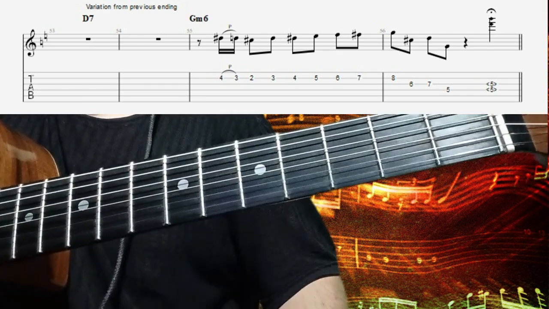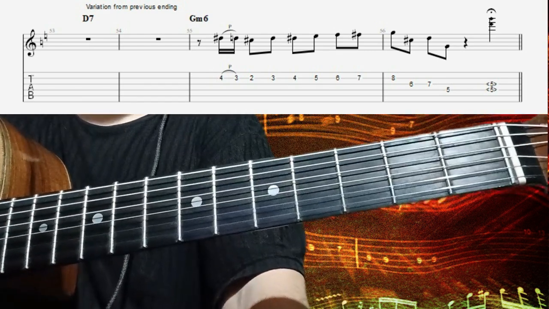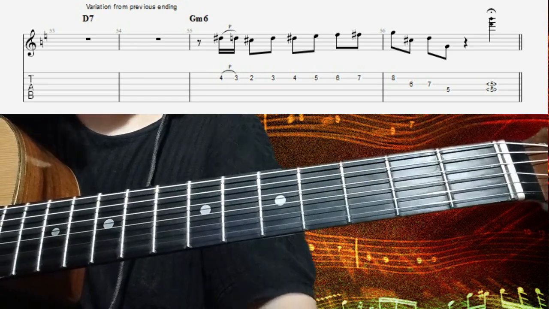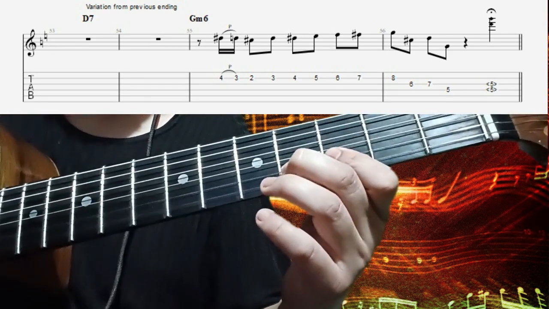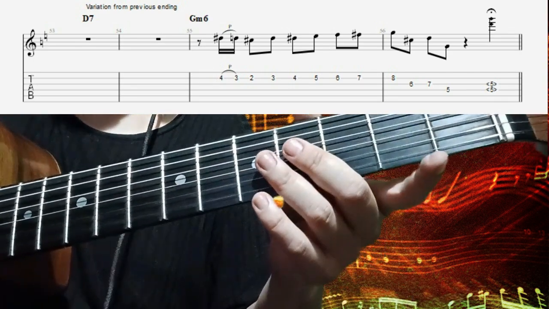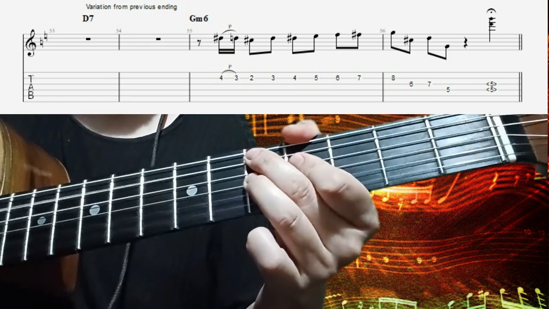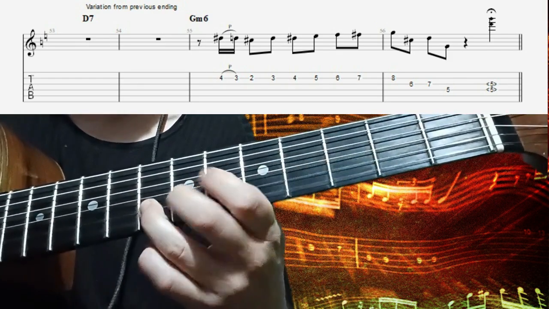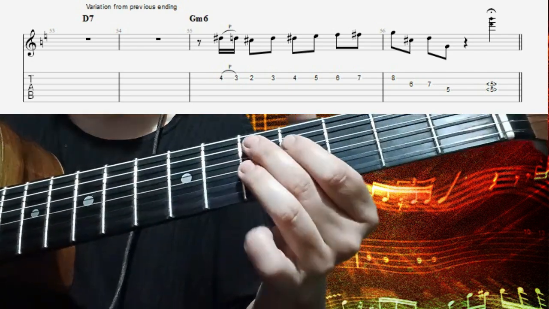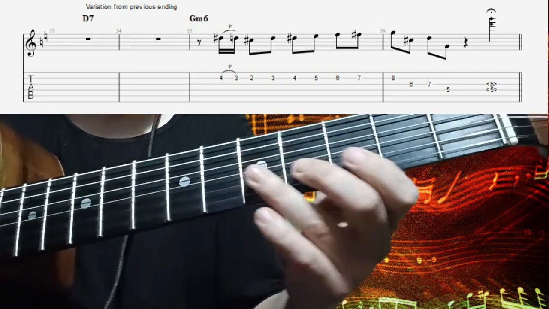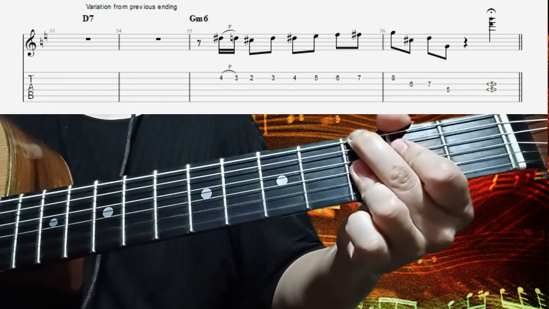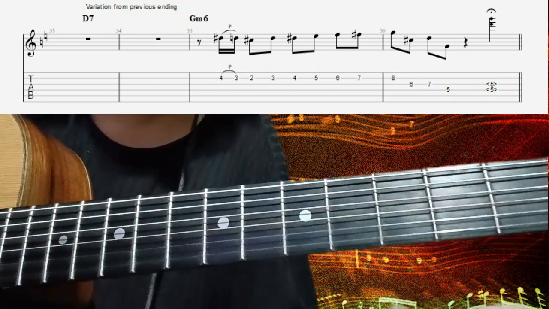Another thing I would like to highlight here is that, for example, these notes, no? It's swing. Right? But if you change the rhythm, you have a tango ending, right?